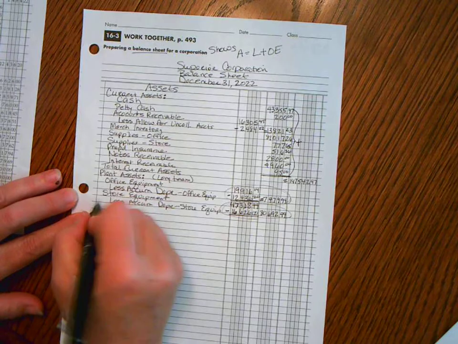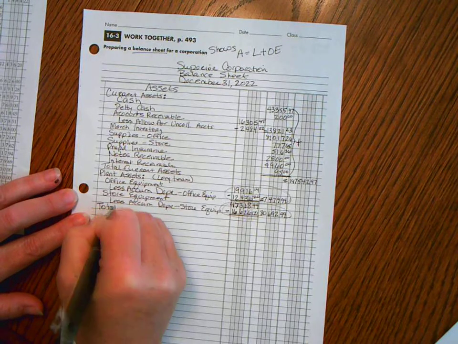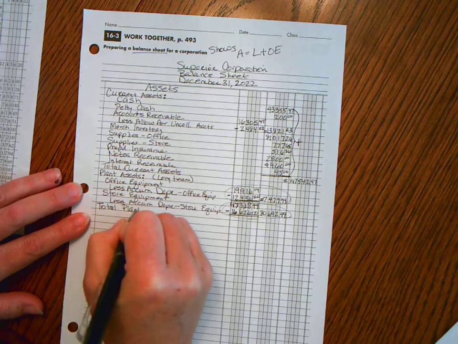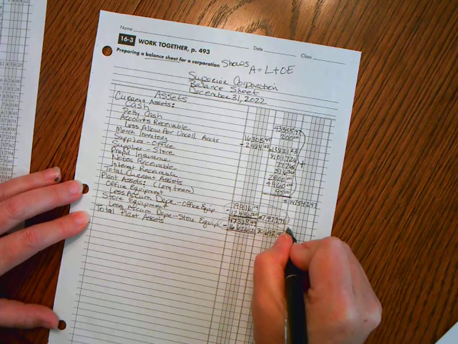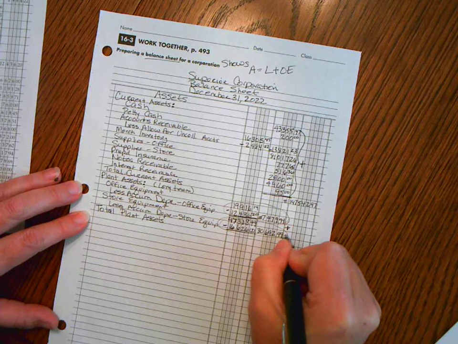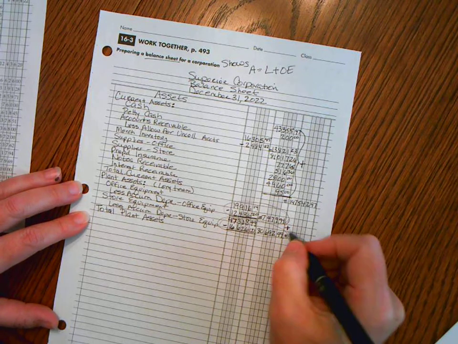Then we have a total for this little section. Total plant assets. Right? So then this plus this is going to equal 38.